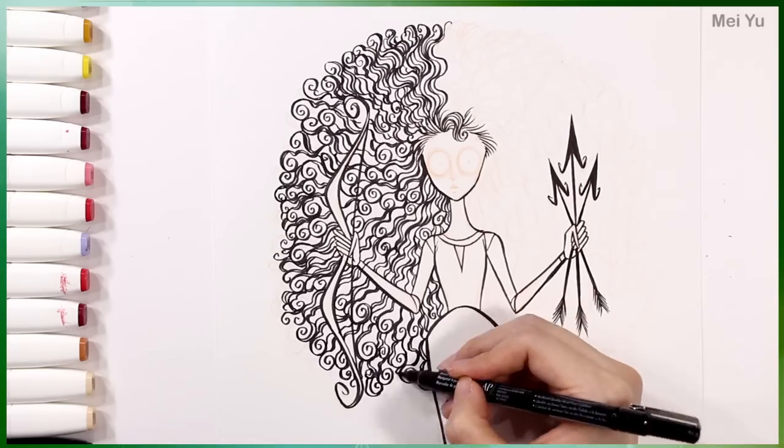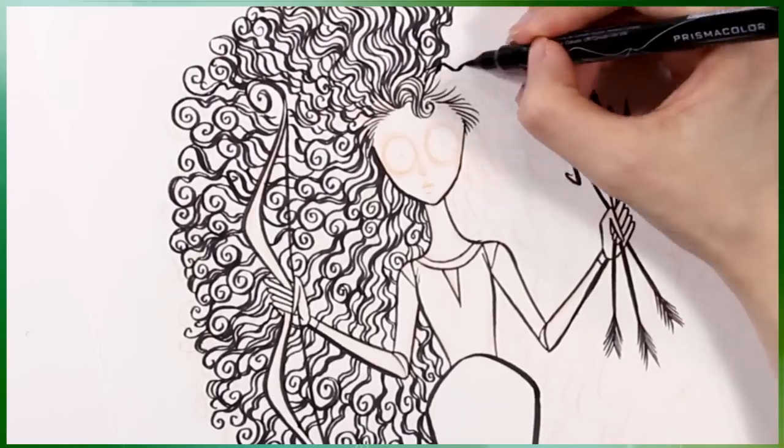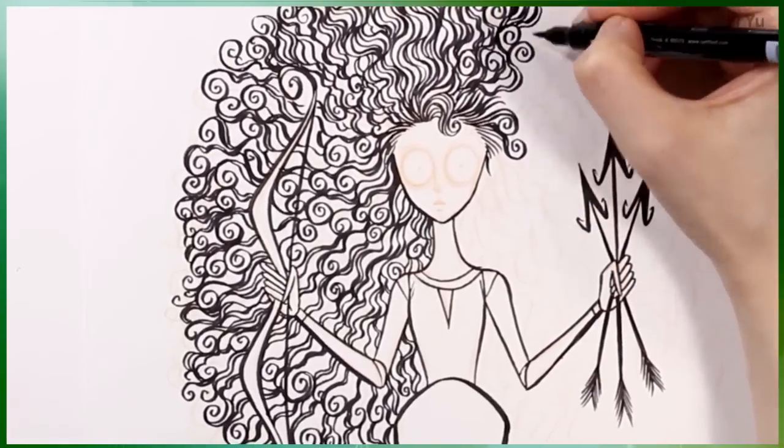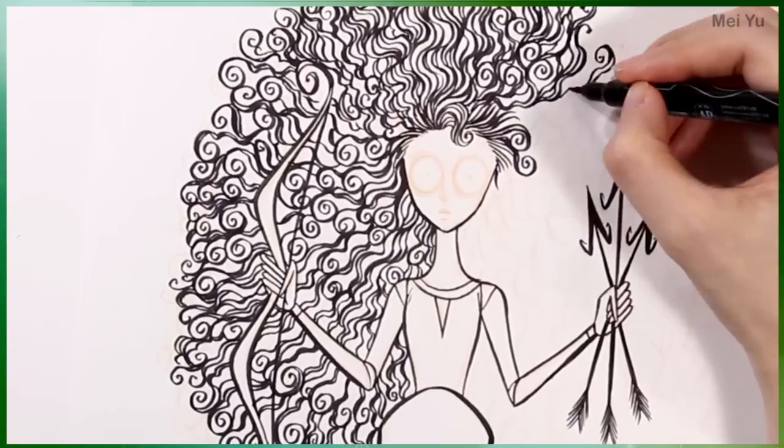Quick, count how many curls I'm drawing. Now I can just imagine her popping out of a dark, spooky forest and coming straight at me.